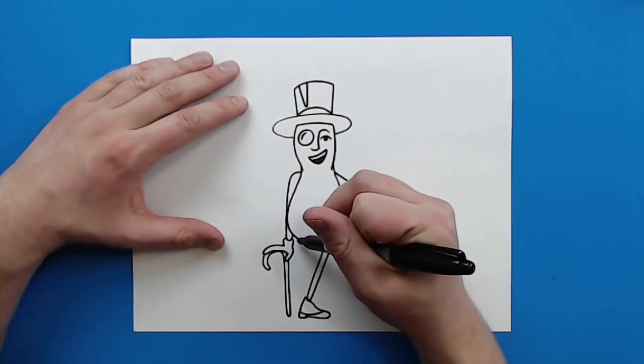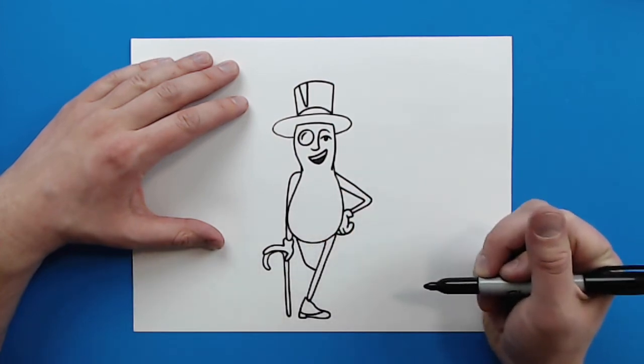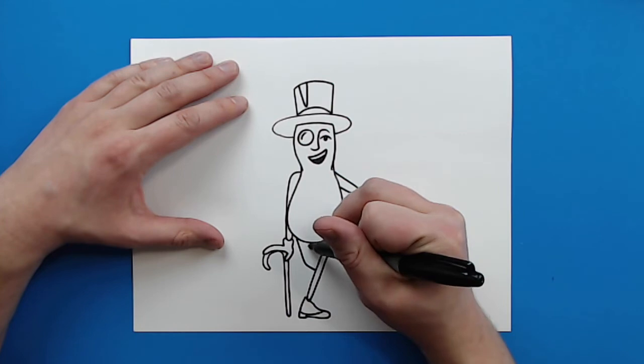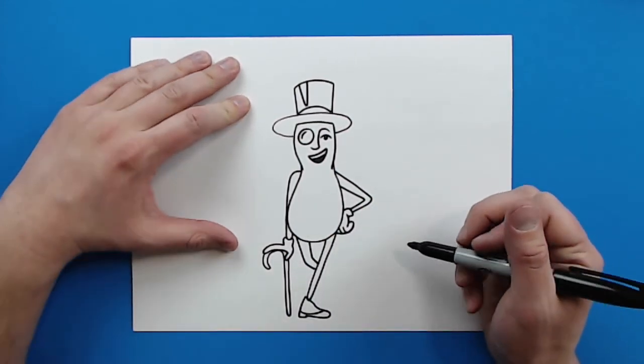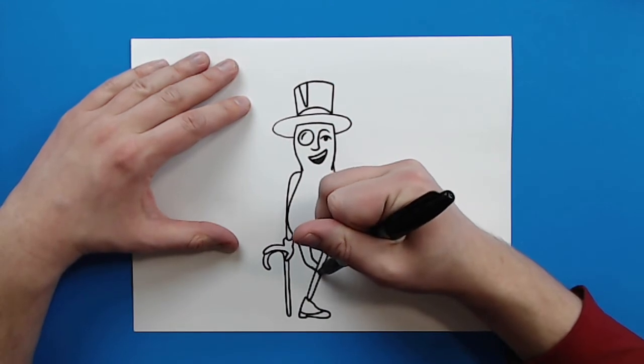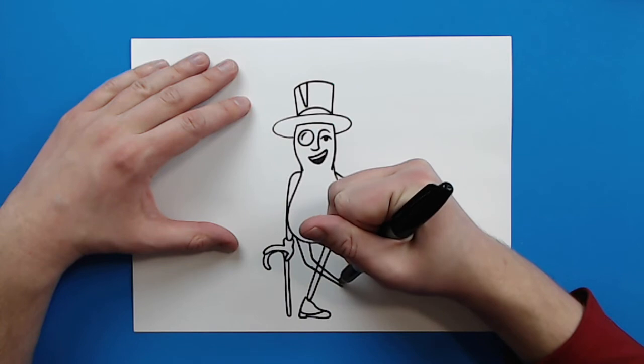Then right here, I'm going to just draw a line that goes down, and then it's going to go over at an angle. Same thing here, down and then over. And then I'm just going to draw right through this leg because we are going to be coloring this black. Do the same thing here.